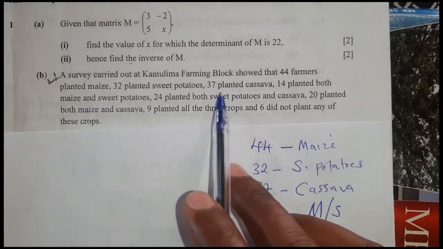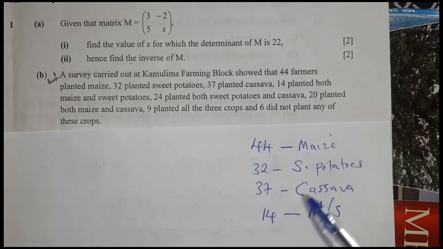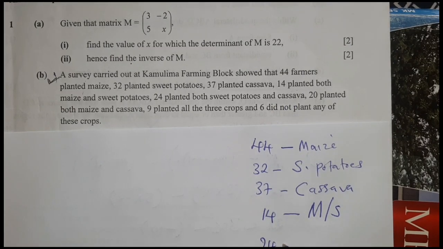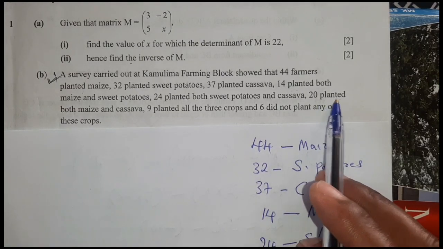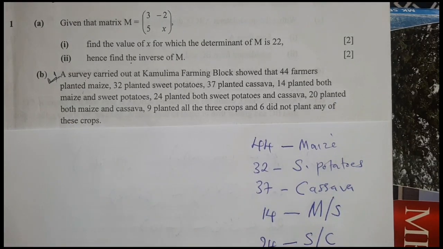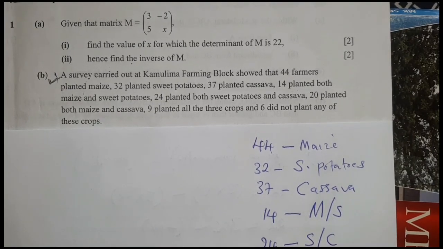Then we have 24 planted both potatoes and cassava, so 24 sweet potatoes and cassava, okay. Then 20 planted maize and cassava.